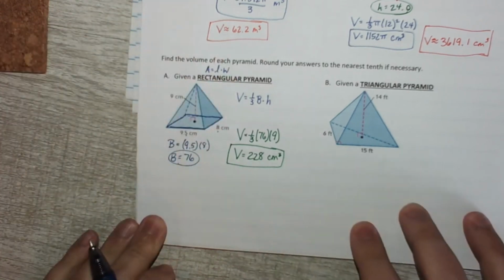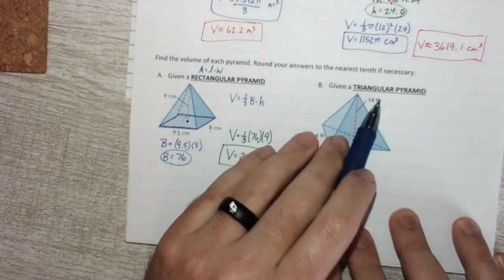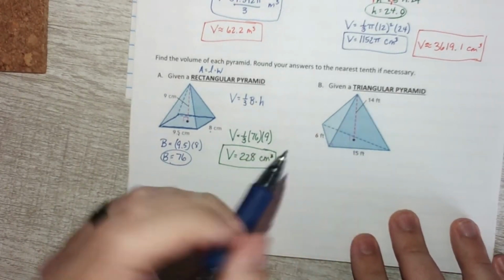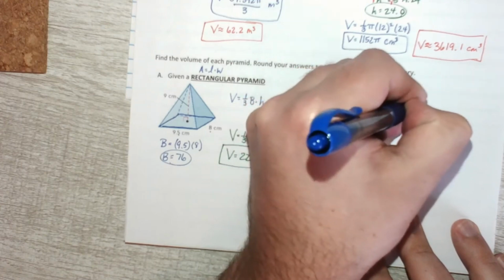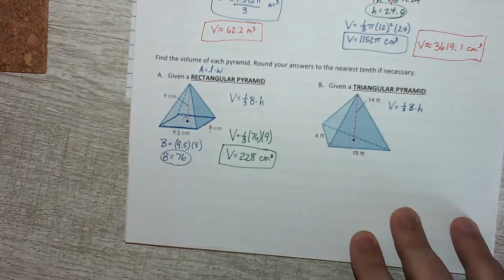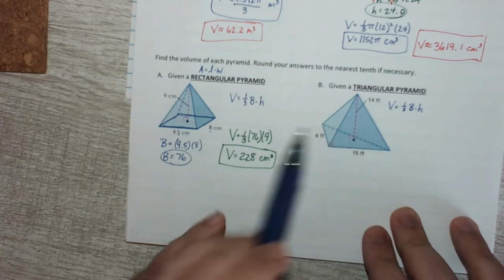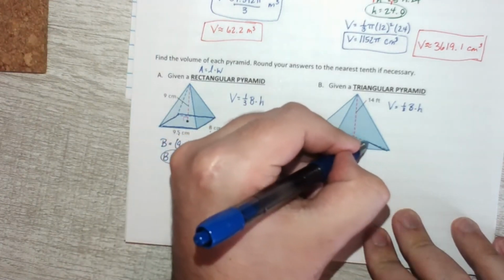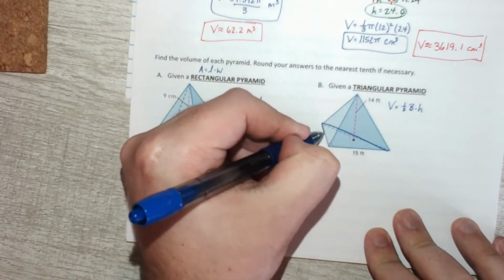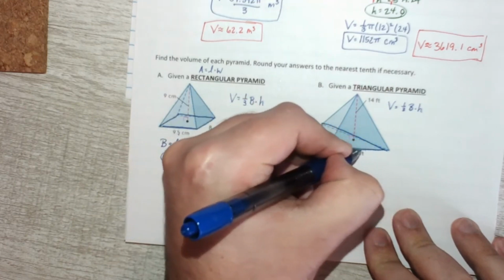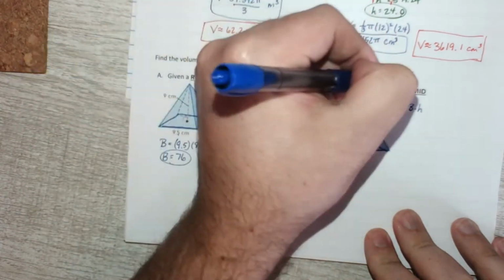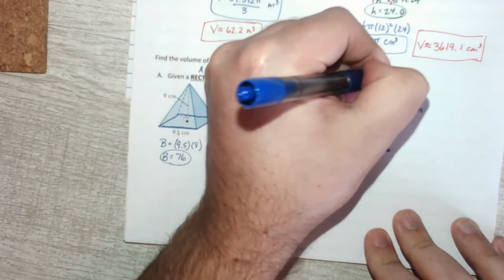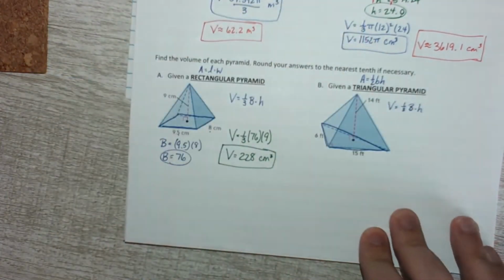Okay, but in example B, we're given a triangular pyramid. So we're going to use the same formula, 1/3 of the area of the base times the height, but since our base down here is a triangle, finding the area of the base is going to be a little bit different. Remember the area of a triangle is 1/2 of base times the height of that triangle.